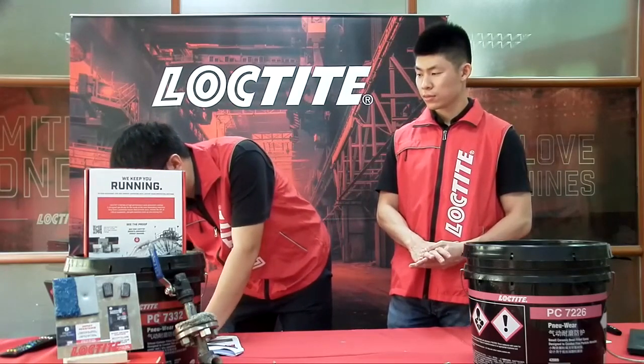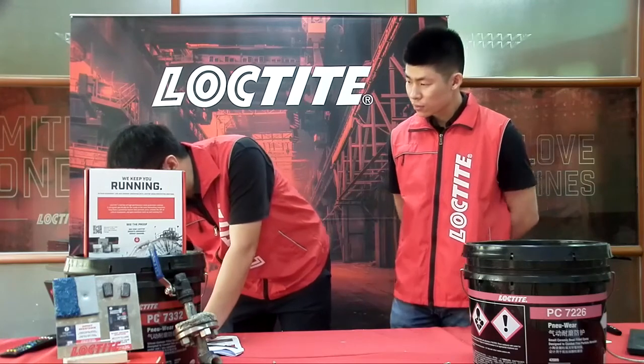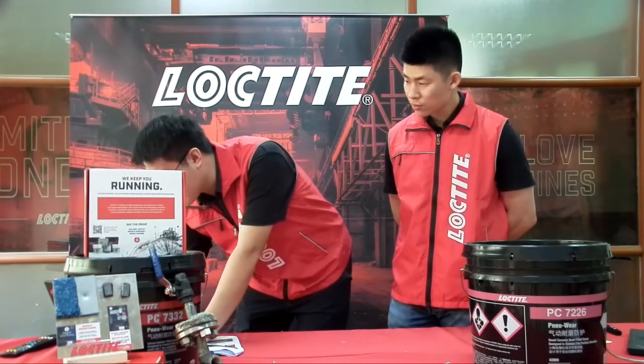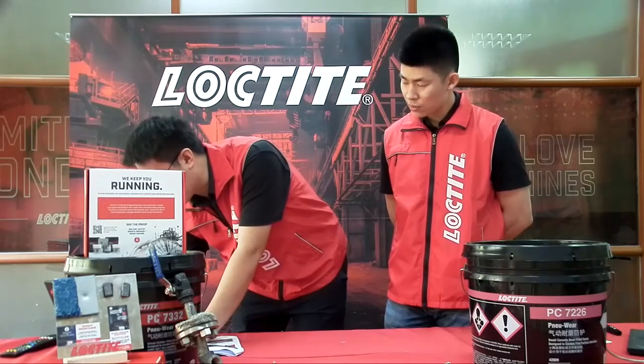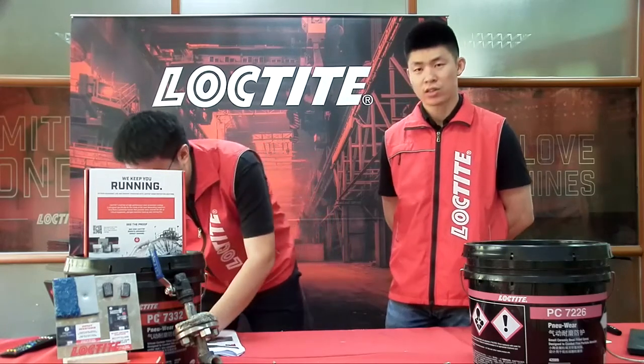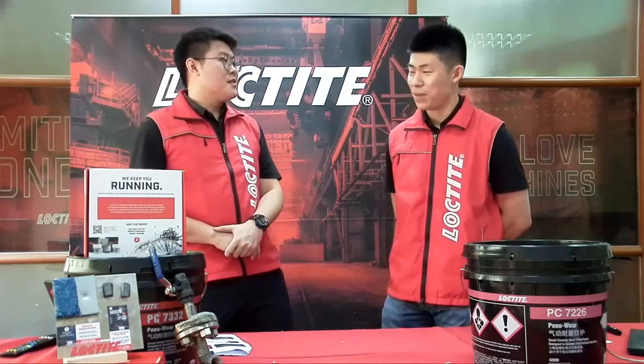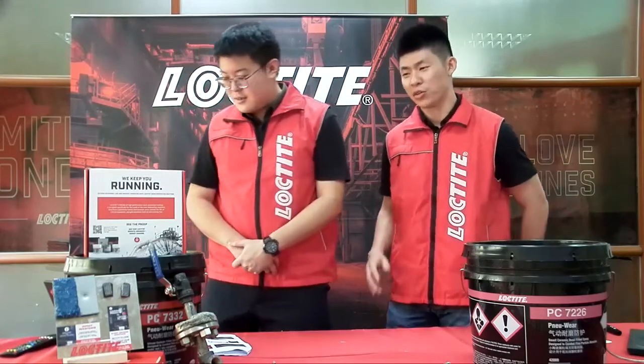Next, I think this is a good question. Can it apply to badly corroded steel structure, beam and column, and bring back the original strength or integrity of the steel? Okay, this is kind of like metal repair, a bit more related to metal repair.